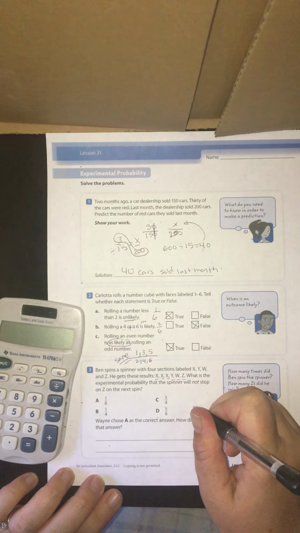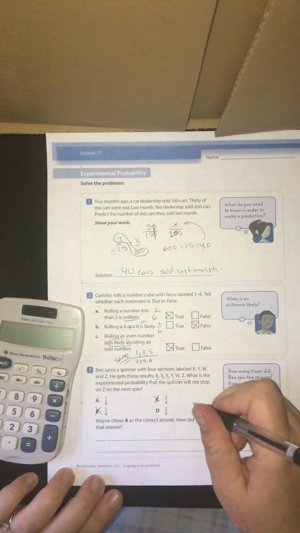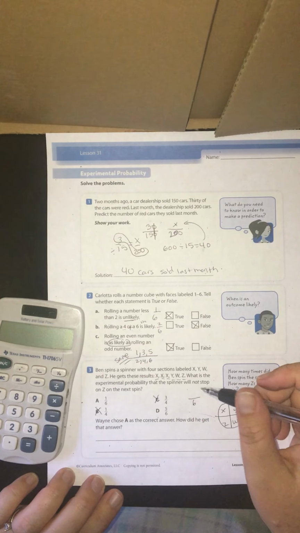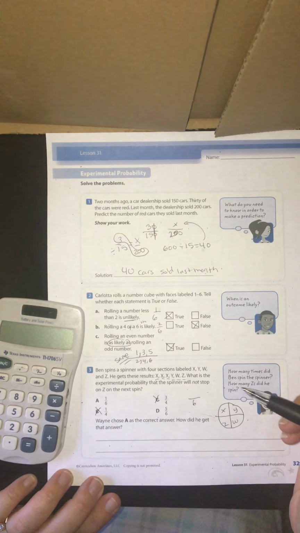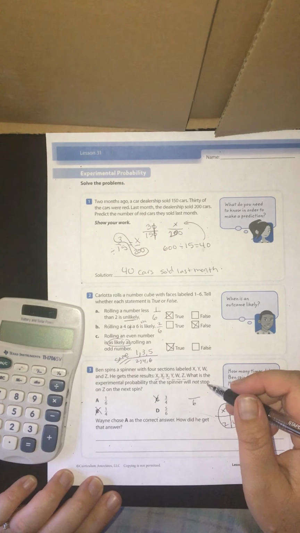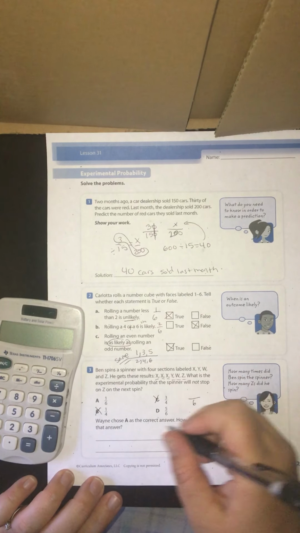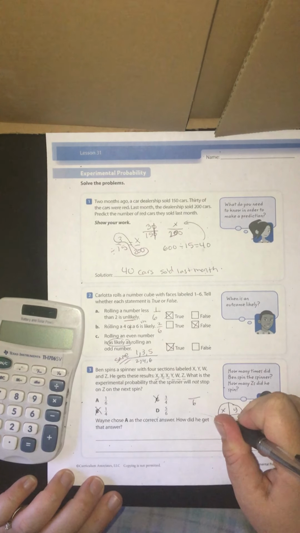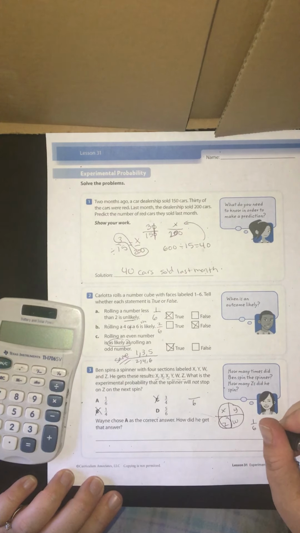So his probability is out of 6, so we already can knock these out, right? Probability is out of 6. And then what is the probability that it will not stop on Z? Well, given his results, he currently has 1 out of 6 that it will stop on Z.